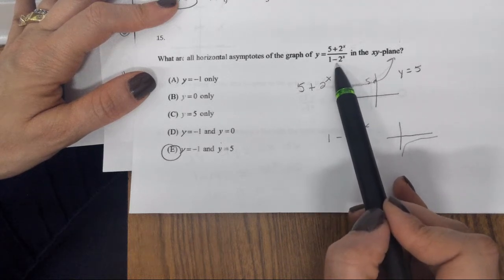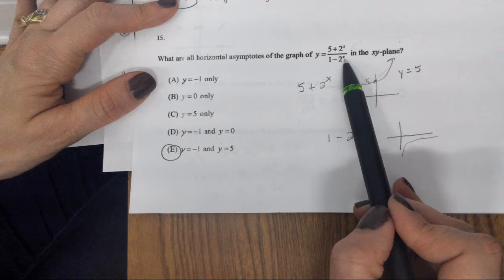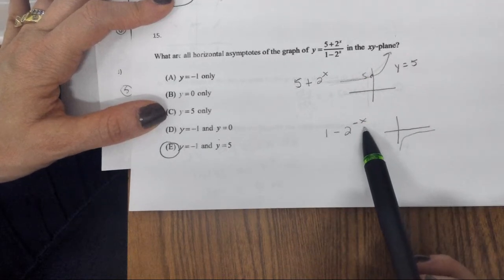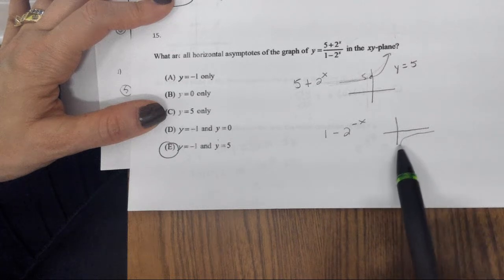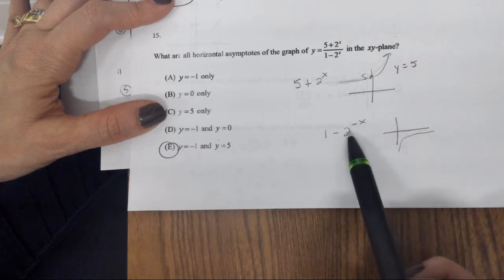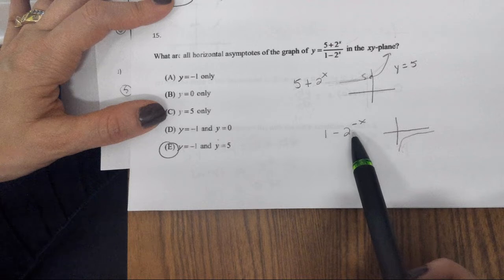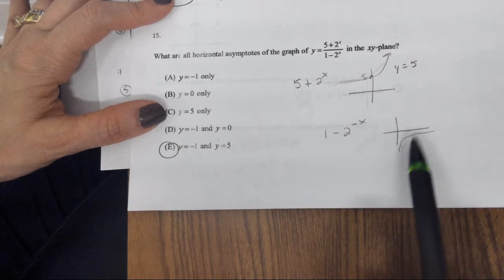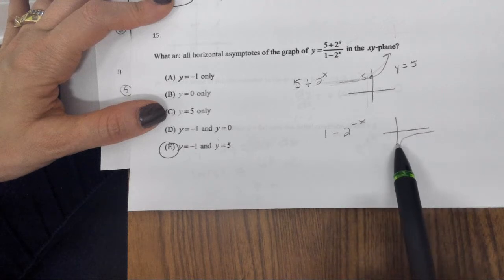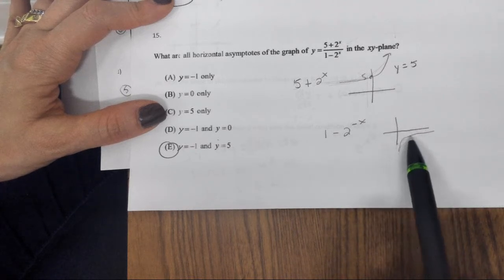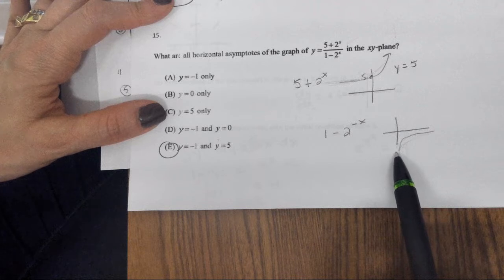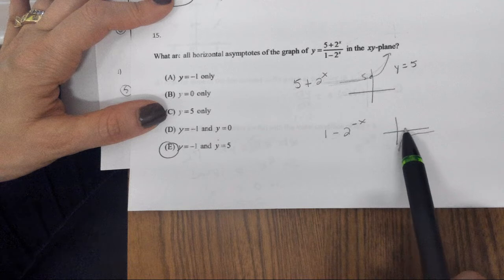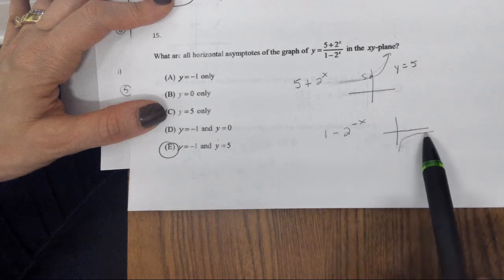This is in the denominator. So this is really 2 to the negative x. Right? 1 minus 2 to the negative x. So it's creeping up like this. Right? 2 to the negative x. If we brought this above, you could think of this as 1/2 to the x, but it's a reflection. This negative means it reflects over the x-axis. So this is what this guy looks like. And so, because we went up, I know it's y equals negative 1. I mean down, sorry, we're down. So this is leveling off below the x-axis.